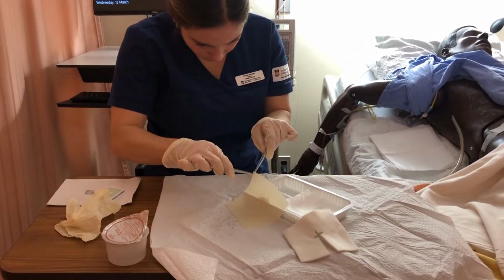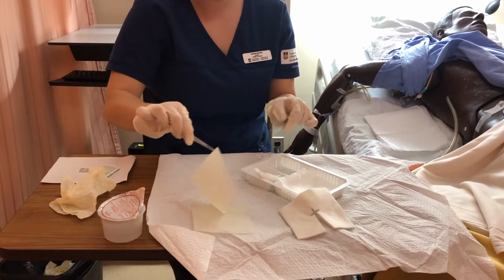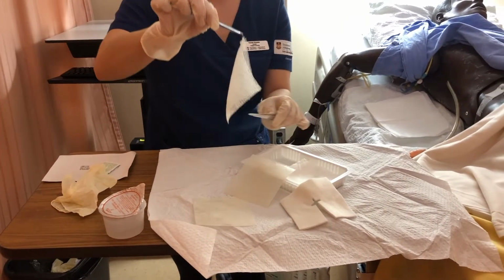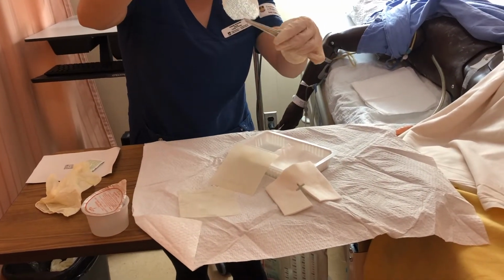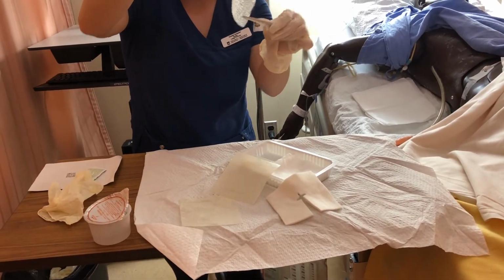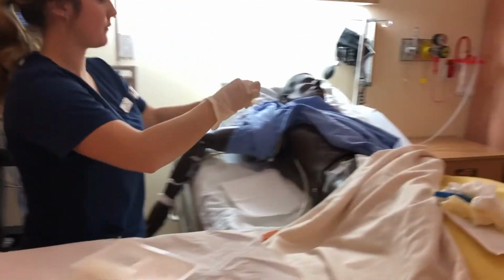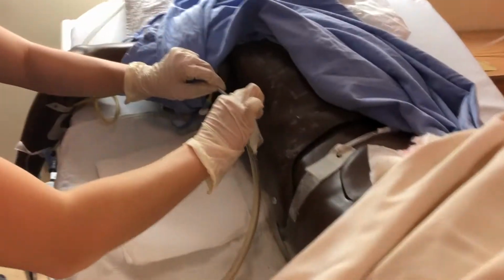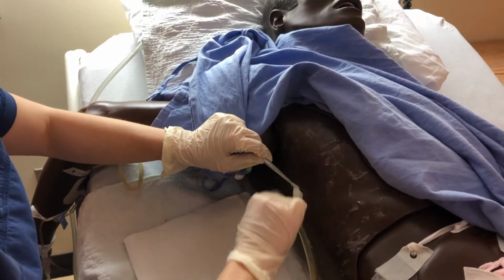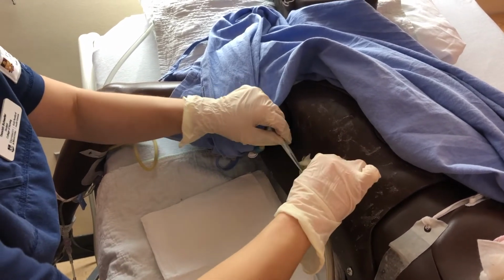Make sure the suction is between 80 to 120. I'll put it at 100. I'm going to check by putting my thumb on. There we go. That's too high. And you want to kind of place it so it's tight enough so that there's no air leaks, but not too tight, and you want it flattened down, just like that.